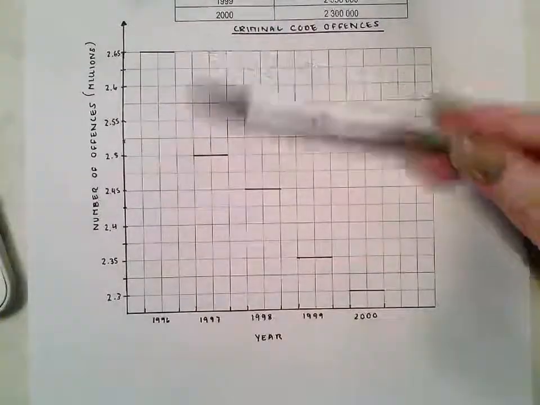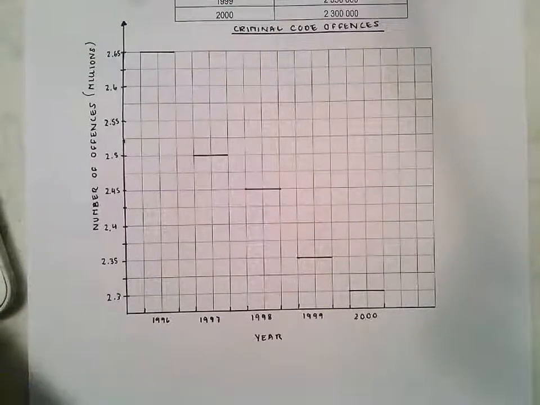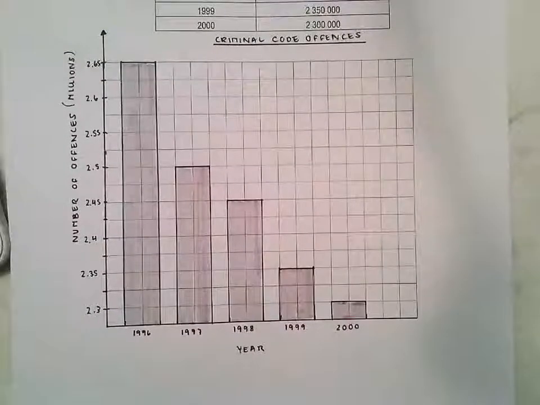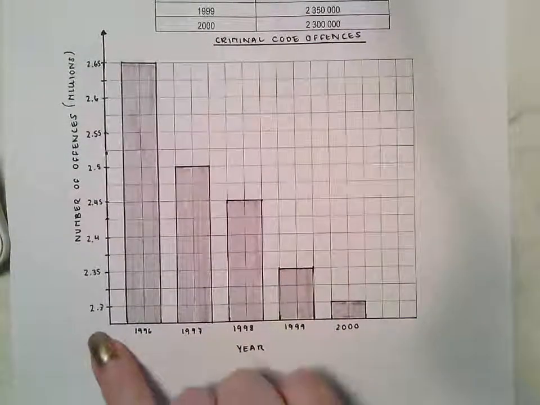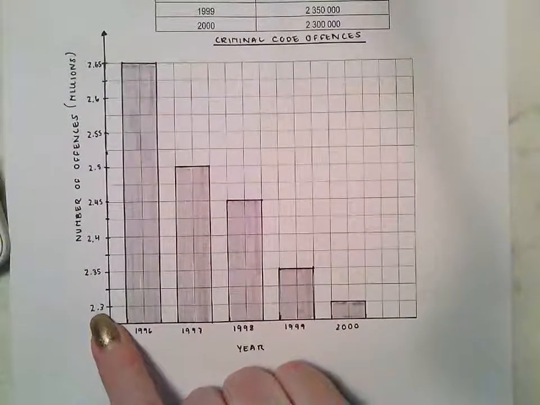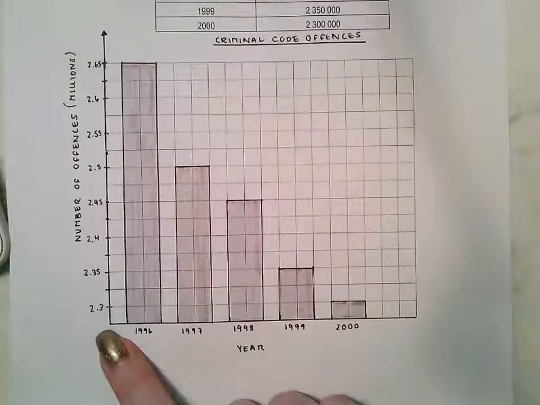So again, we'll press pause. I'll fill these in, shade them, and then you'll see the final product. Okay, so here's my finished product, which I think really does exaggerate the differences here. If I quickly looked at this, if it was part of an article, I'd say, wow, crime sure is decreasing over these years. Look at the difference between here and here. Of course, most people aren't going to go over here and go, oh, there's still 2.3 million criminal code offenses here. So this isn't so great.